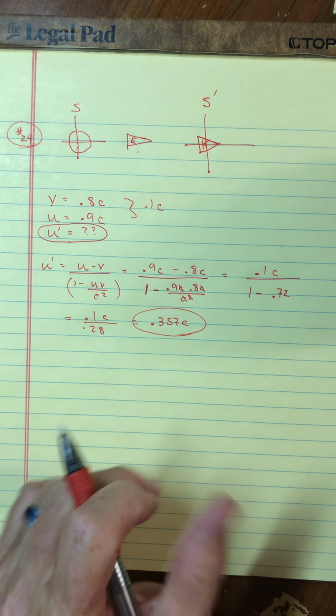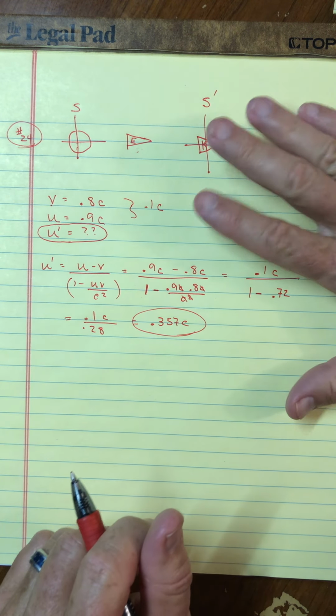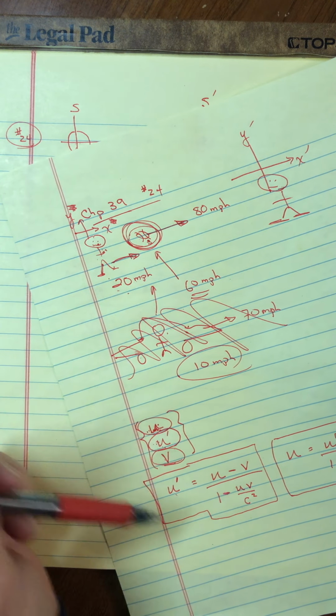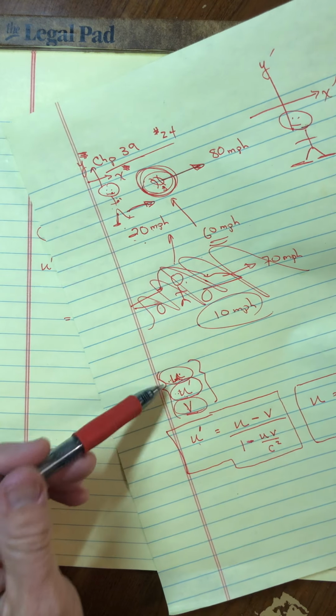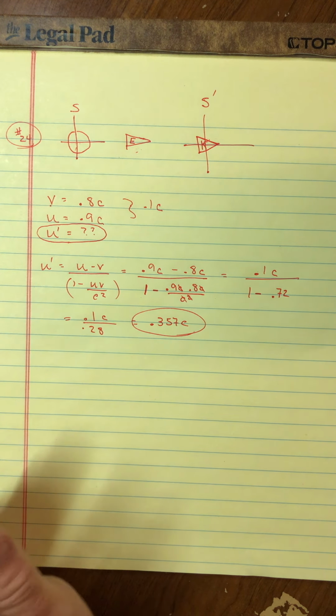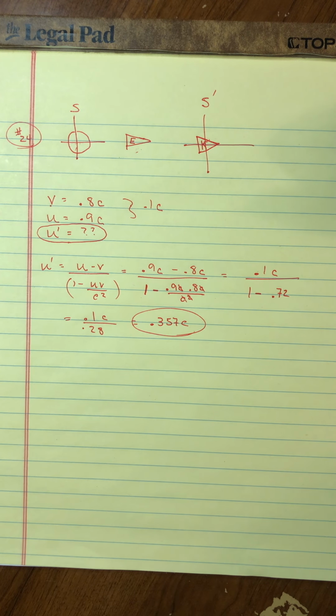I don't think that's the hard part of this. Really, it's understanding the relativity. And I tried to go back to understand where we have these relativity equations and what these symbols mean. And there's the answer. Hopefully that helps.